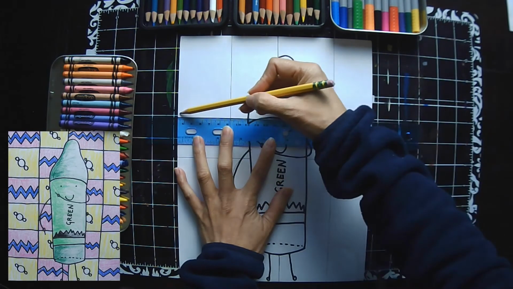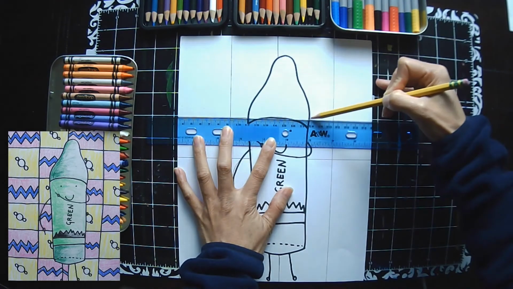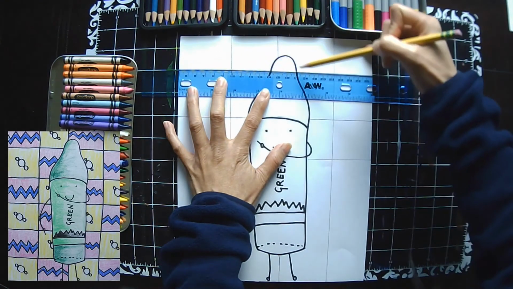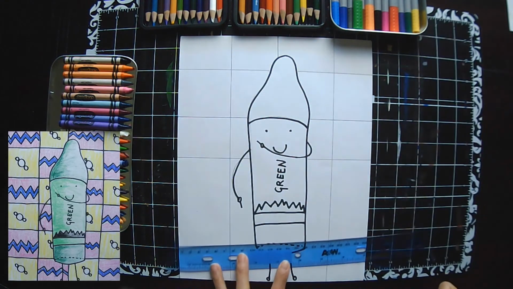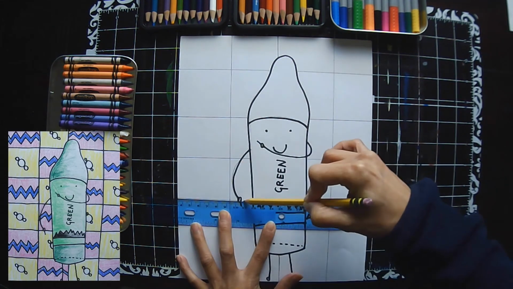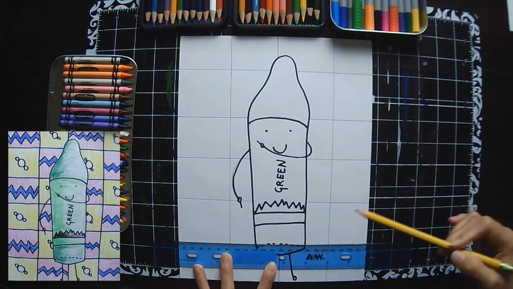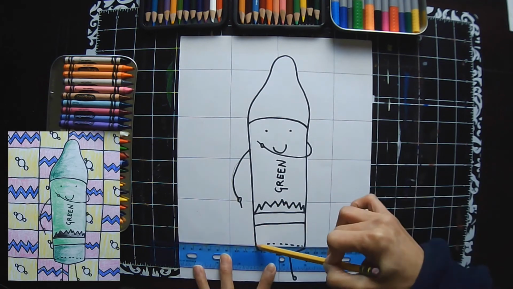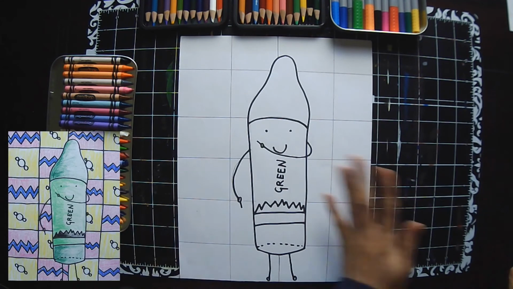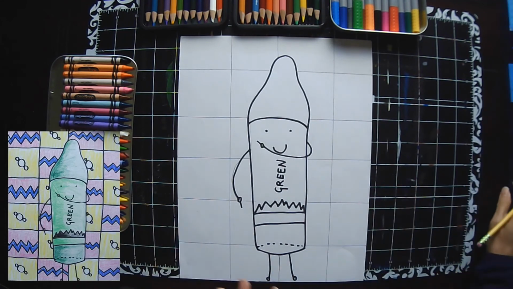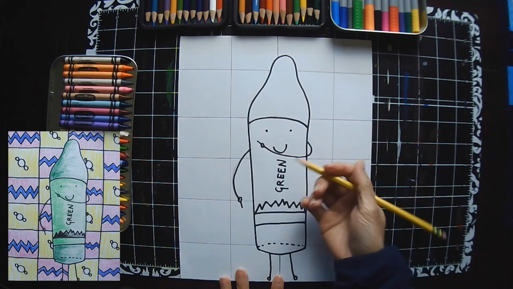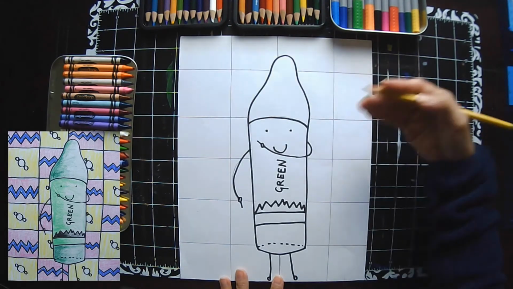So 1, 2, 3, 4. I have 5 horizontal lines that go left to right across my page, and they're not exactly entirely even, and that's okay. So a pattern is something that's predictable.